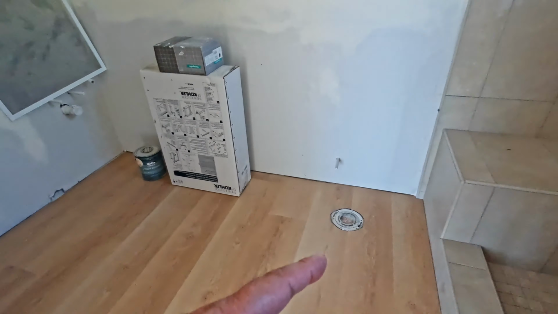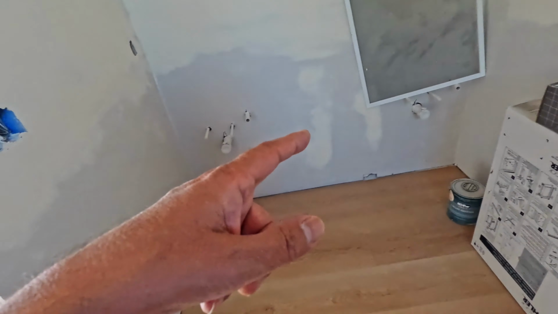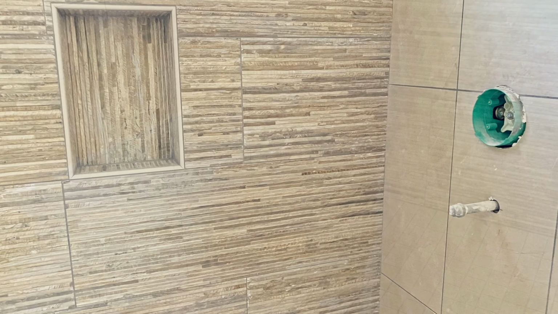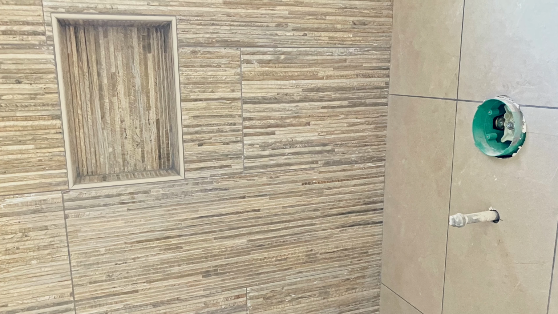So this is a master bathroom, for example. That's where the toilet seat will go, and a double vanity will go there. So that's how we mount tile in this bathroom. It is consistent with everything else we've said in the other video.